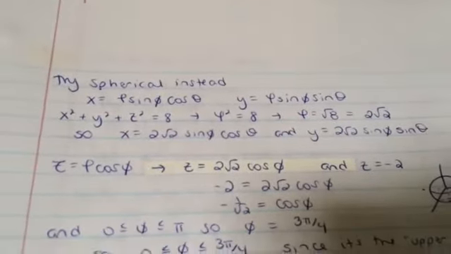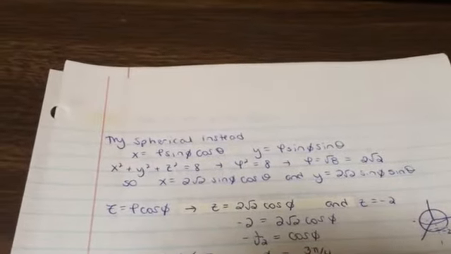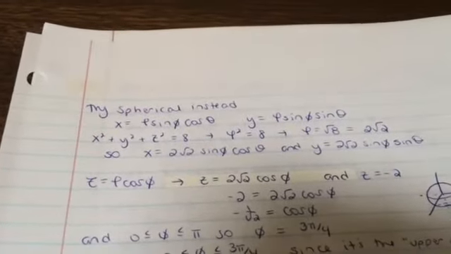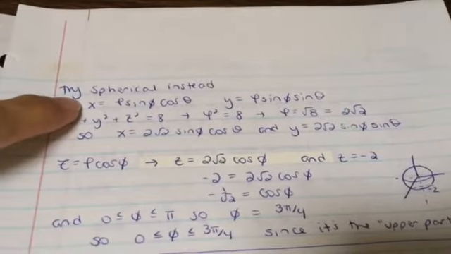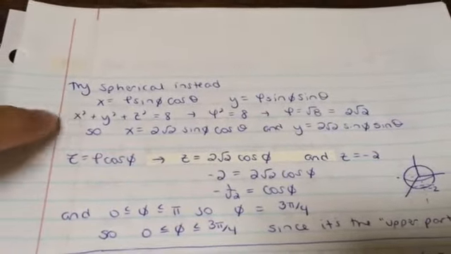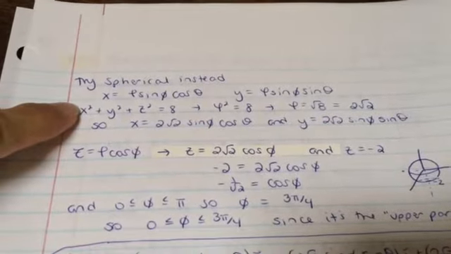So we're going to use spherical. These formulas were on page 810, so you can look them up if you forgot them. But here's x and y in spherical, and then this was what they gave me in the problem.